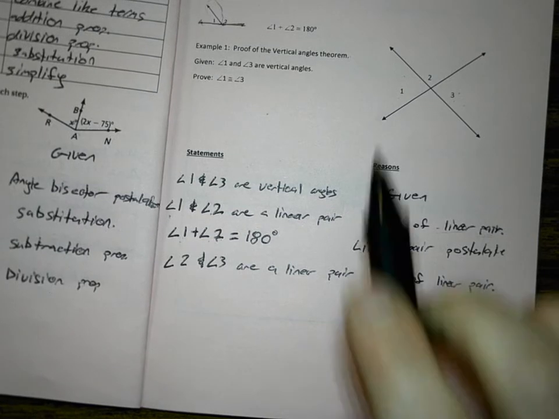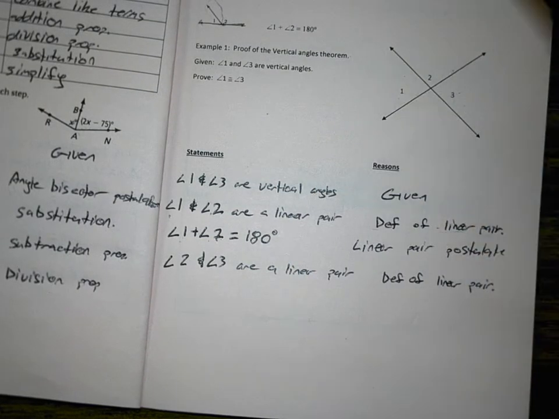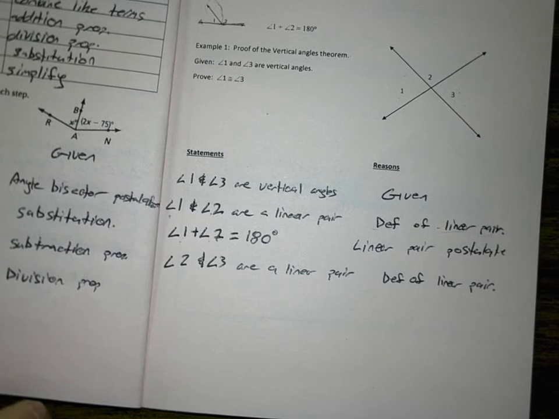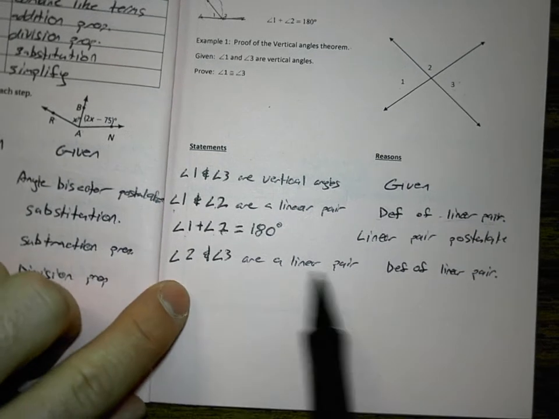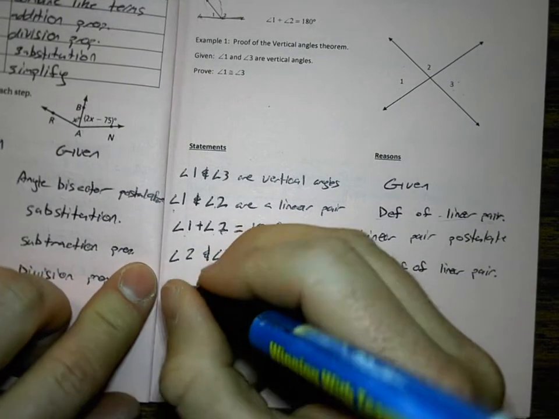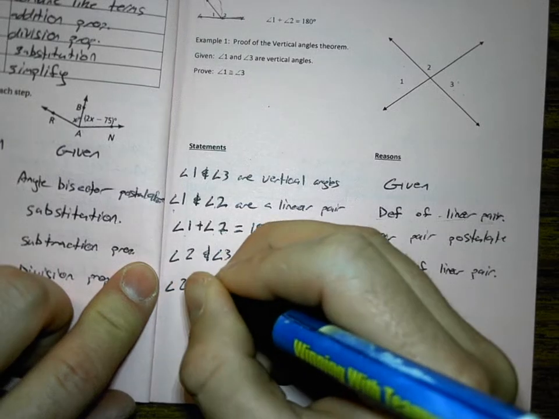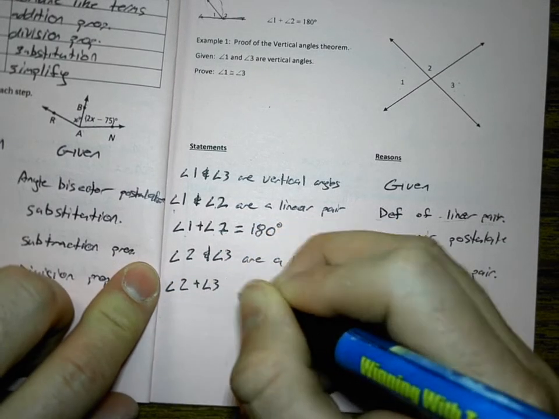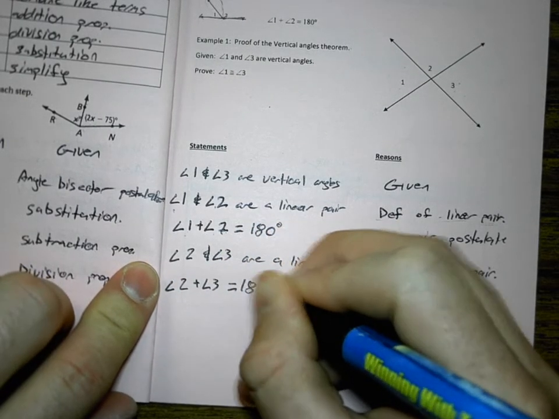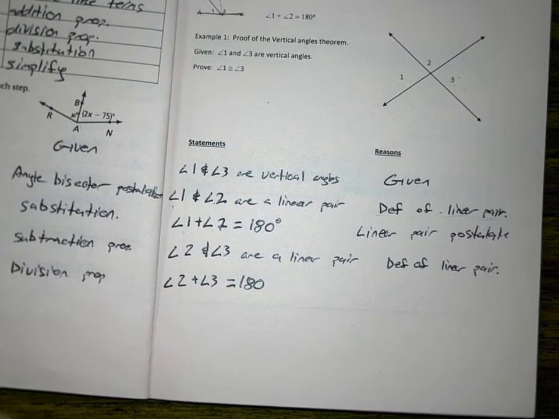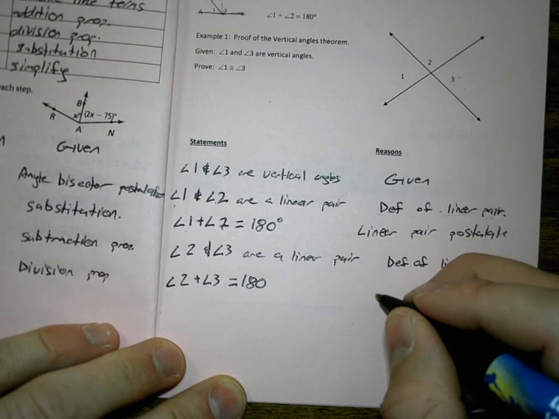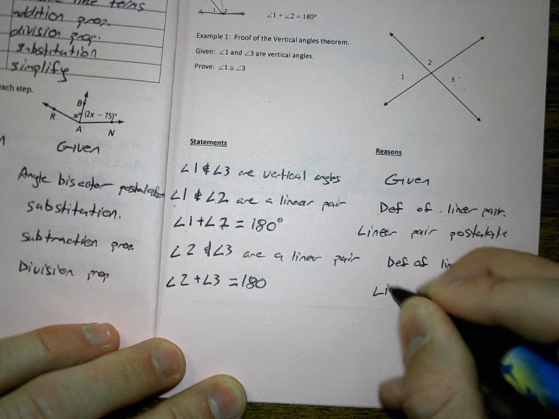You could also be writing supplementary. You don't have to use linear pair. So since I know they are a linear pair, I can say that angle 2 plus angle 3 equals 180. This is because of the linear pair postulate.